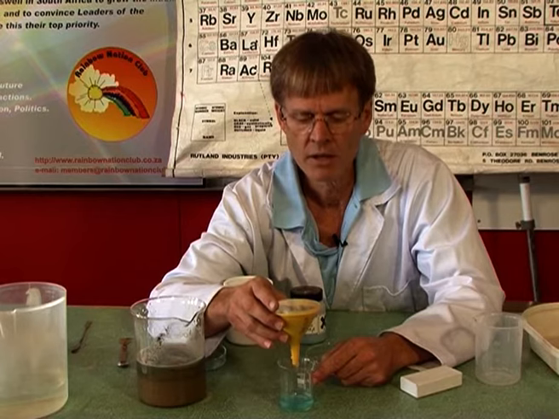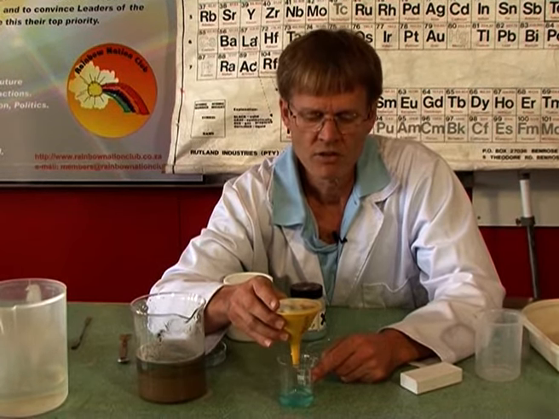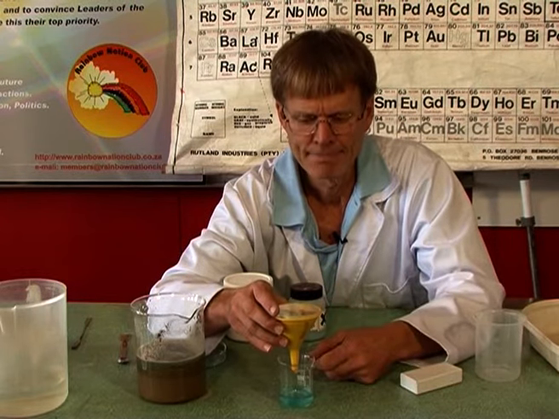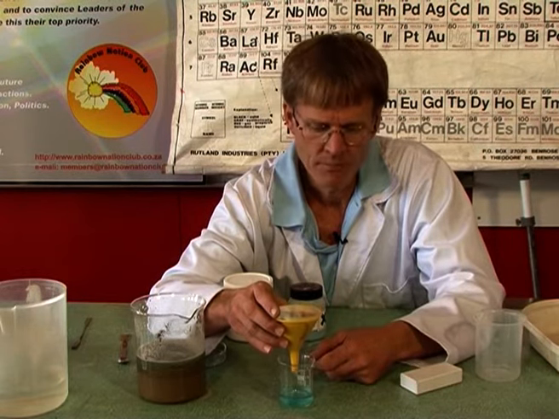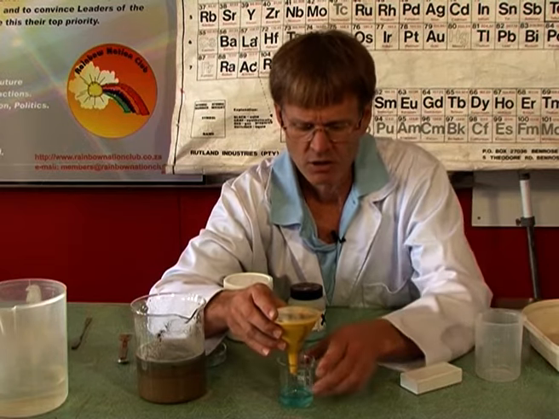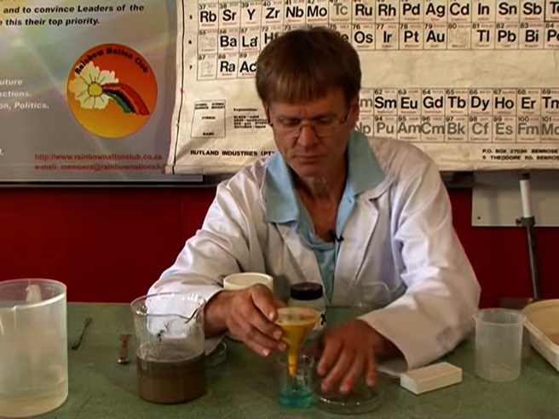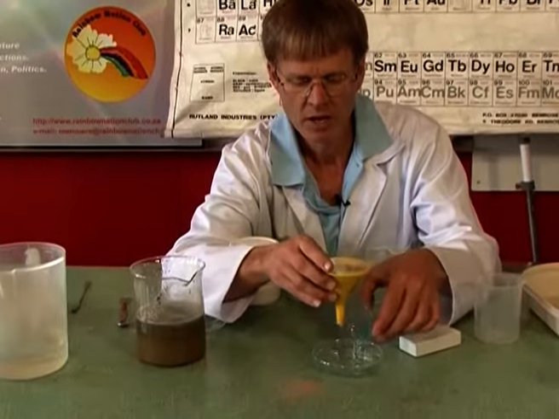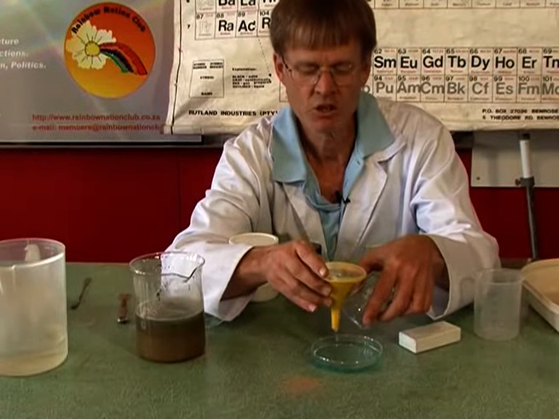Well, the salt has a very high boiling point, very low vapor pressure, and doesn't evaporate at all, whereas the water does evaporate. I could maybe speed that process by boiling it. But alternatively, I can take it and put it in a container like this. It's called a Petri dish.